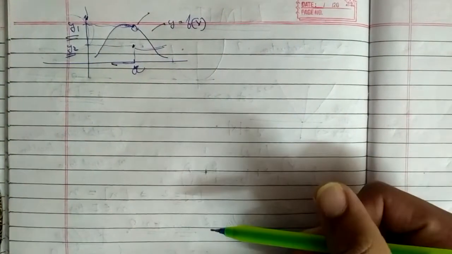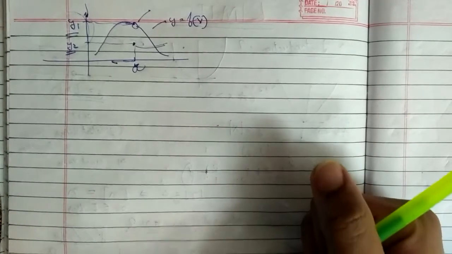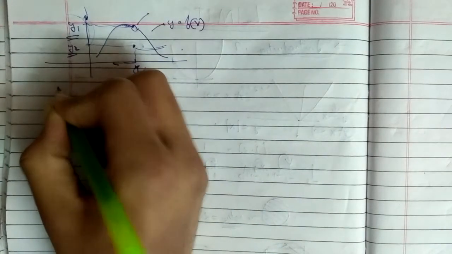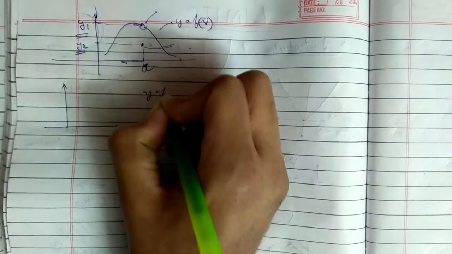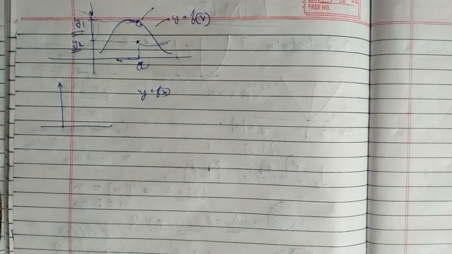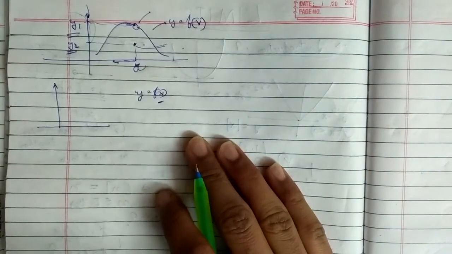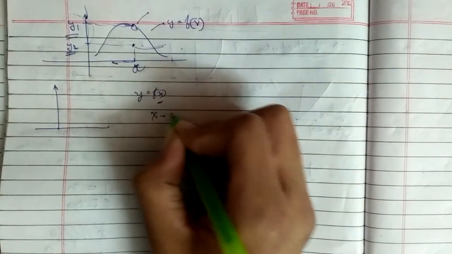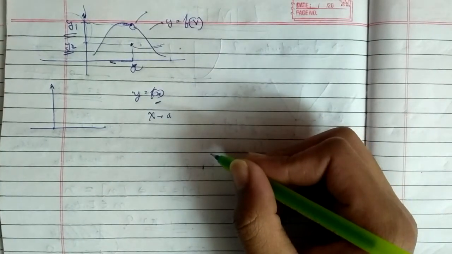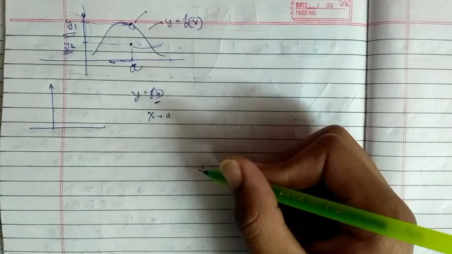So let's move on and find what is the limit of a function. Let's consider a function y equal to f of x of a continuous variable x. Suppose that the independent variable x approaches a number a. This means that x is made to assume values which come arbitrarily close to a, but are not equal to a.